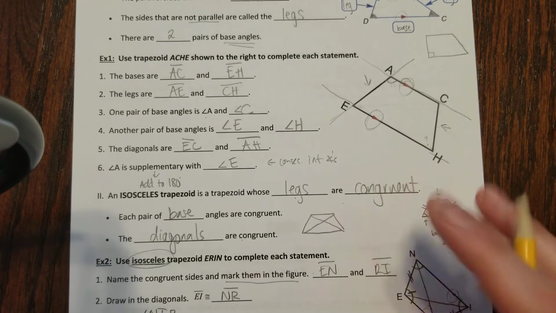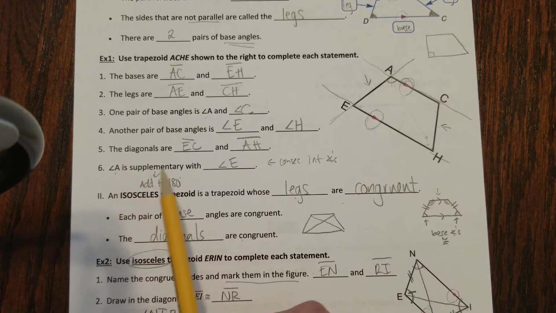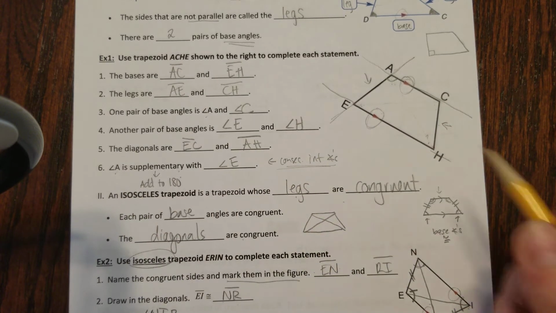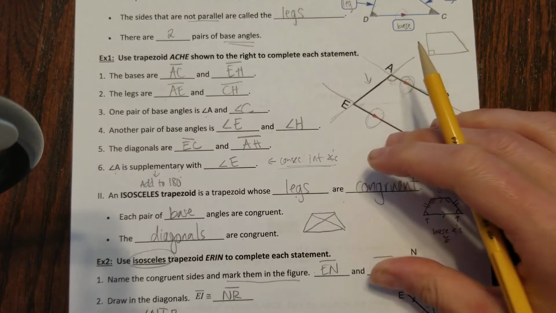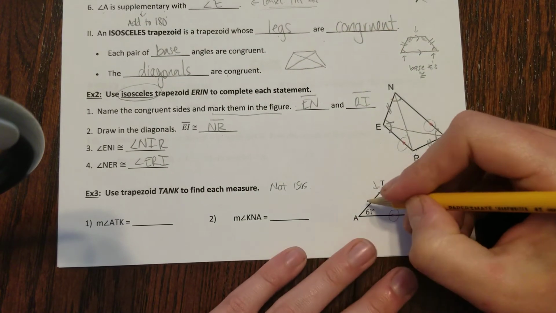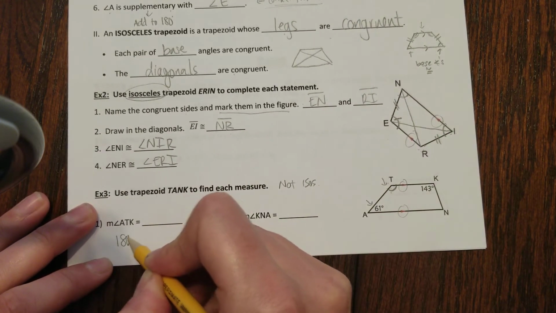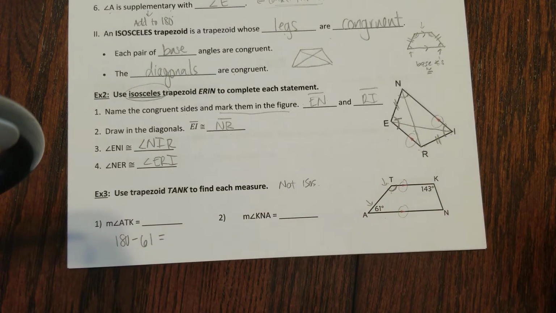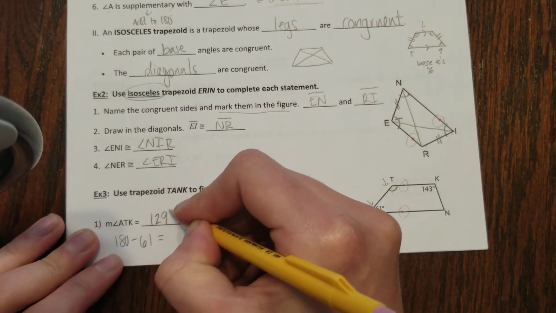Well, if you remember up here in number 6 from example 1, we knew that angle A was supplementary with angle E because of the consecutive interior angles. So A and E, we could add those together to equal 180. So what would add together with angle T to equal 180? Well, it would be this guy right here. So we can do 180 minus 61. That should equal angle T right here. So that would be 129 degrees.